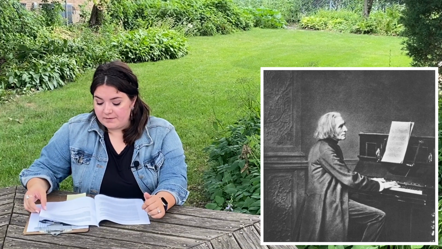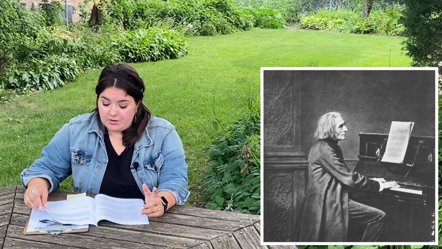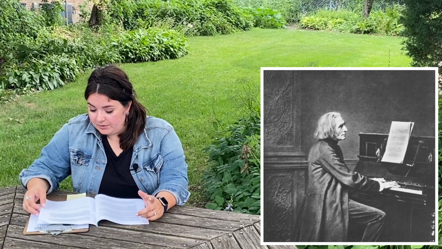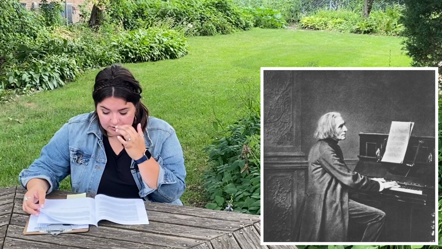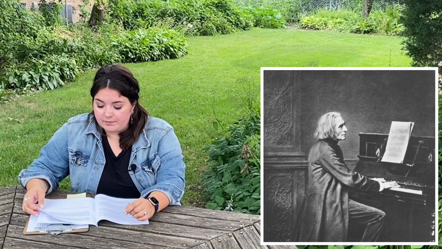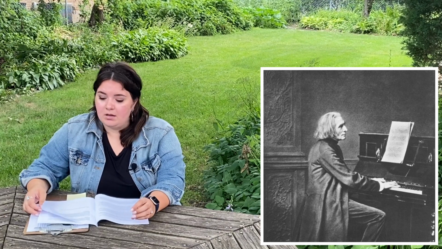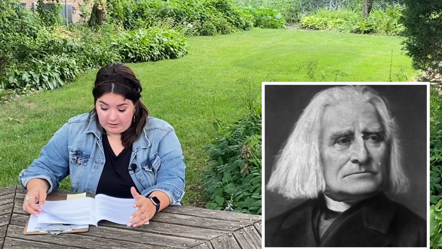Apart from more than 700 compositions, Liszt was the author of books on Frédéric Chopin, Hungarian gypsy music, Wagner's Lohengrin and Tannhäuser, John Field's Nocturnes, the Lieder of Robert Franz, and the Goethe Foundation in Weimar. His published essays and correspondence fill many volumes.